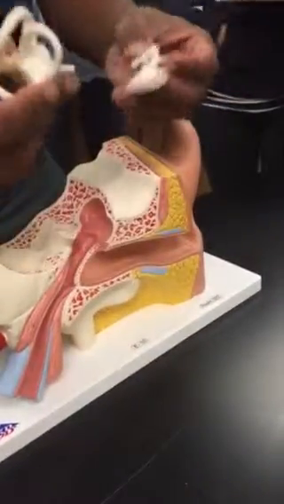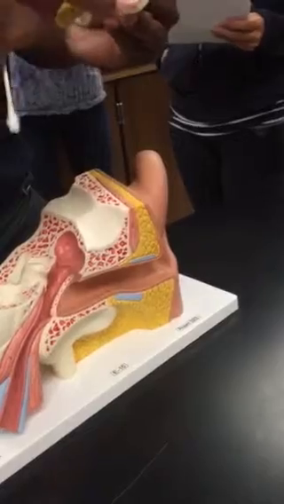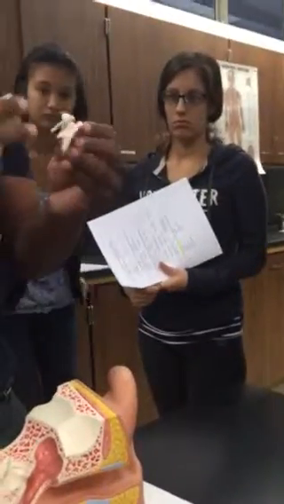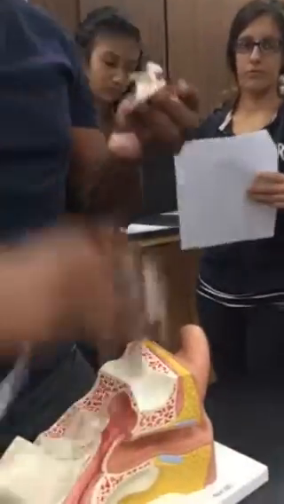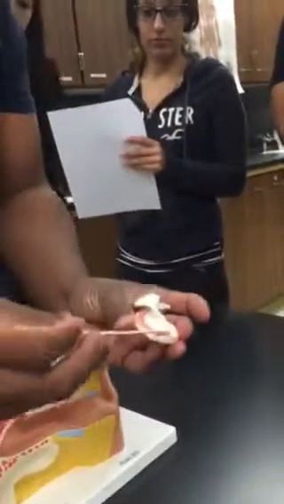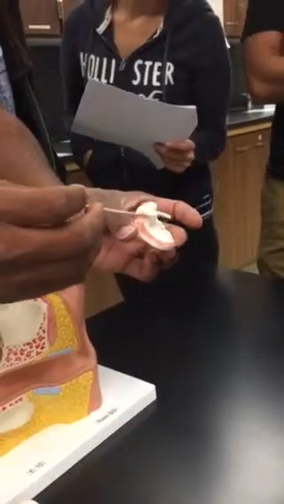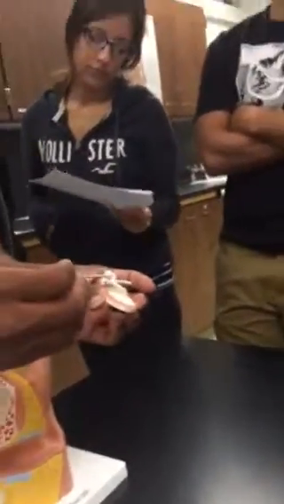So now we have these little bones right here. And do they have numbers or letters? Just a bunch of letters everywhere, okay. So I just look for the one that's connected to the tympanic membrane, the one that looks like a club. That's where the name comes from, the malleus. Looks like a club.